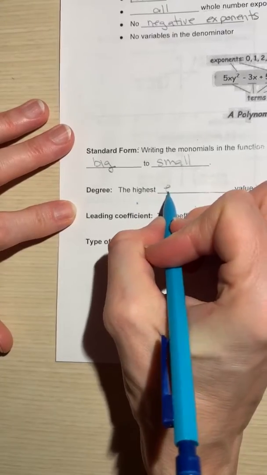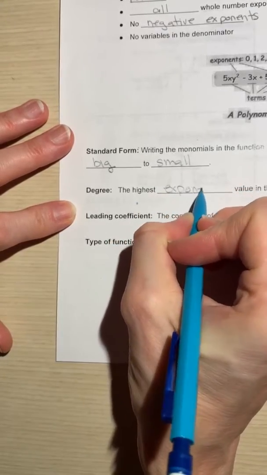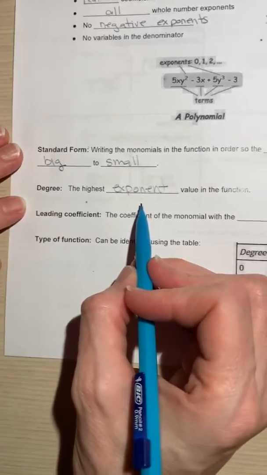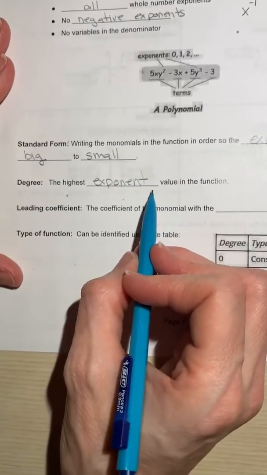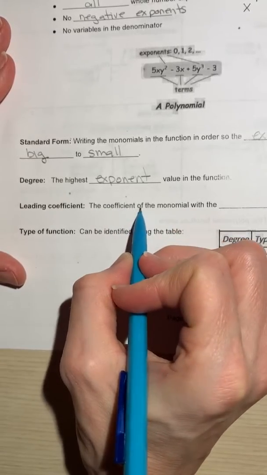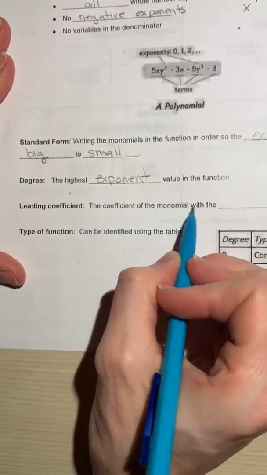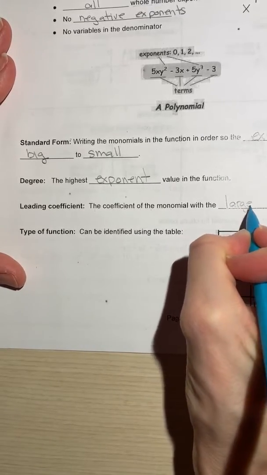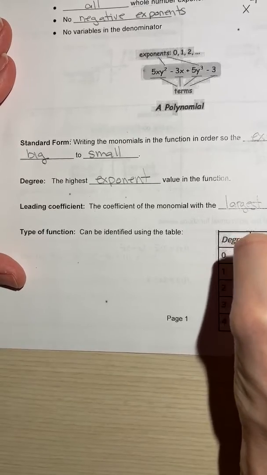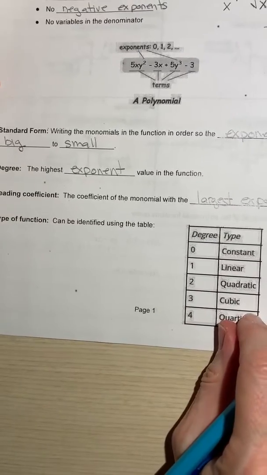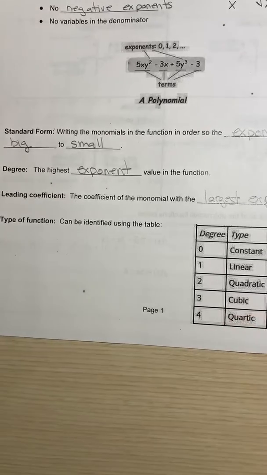The degree is the highest exponent. So once you find the term with the highest exponent, you have found the degree of that polynomial. The leading coefficient is the coefficient of the monomial with the largest exponent. Okay, when we look at an example, that will help this part.